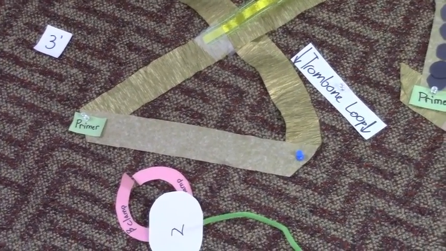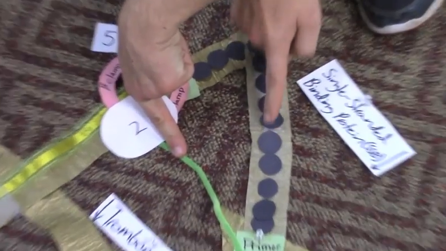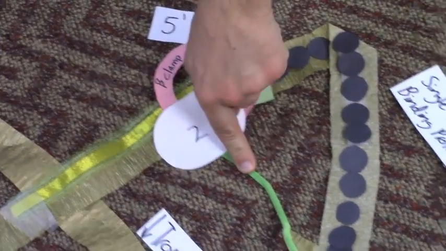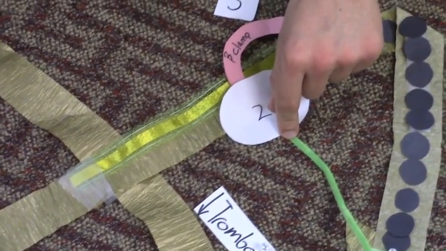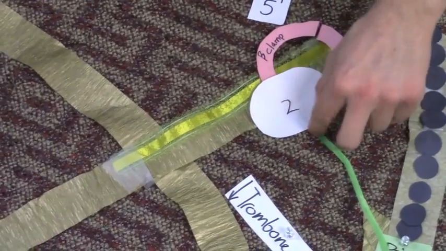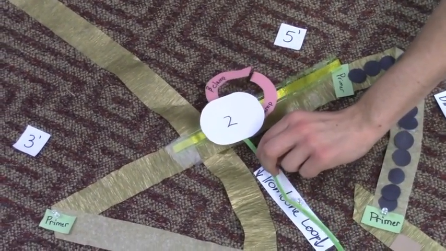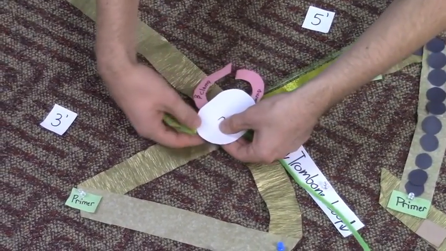The second core polymerase binds at the clamp. Single-stranded binding proteins, shown in black, bind to the exposed single strand in the trombone loop to protect the strand from nucleases and prevent the strands from premature annealing. The second core polymerase synthesizes a new daughter strand starting at the primer as the leading strand continues to be synthesized.